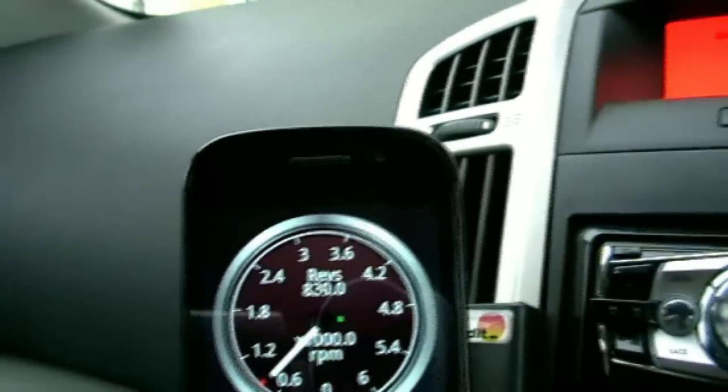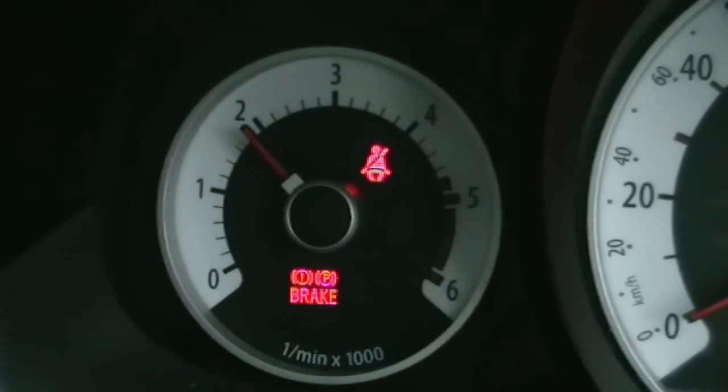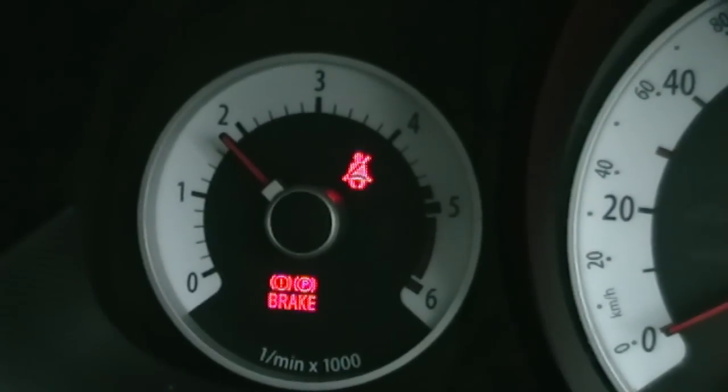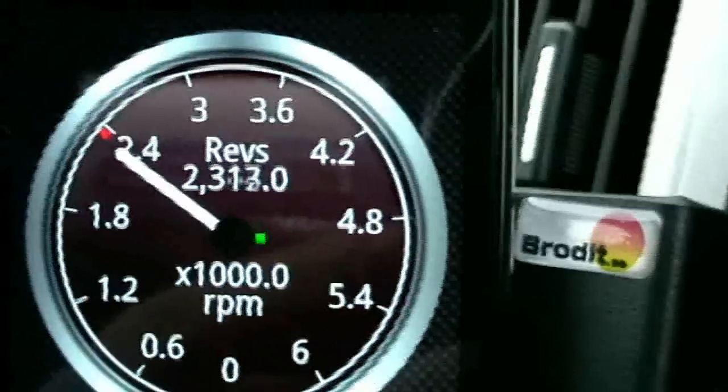So I've told you already that my car goes up to 6,000. So let me see if I hold it at 2,000. Come on. 2,000. Oh, okay, I've gone a bit higher than 2 now. But you get the idea.